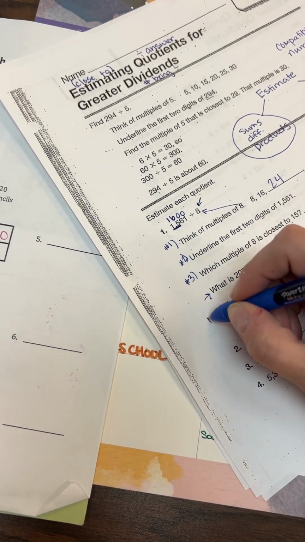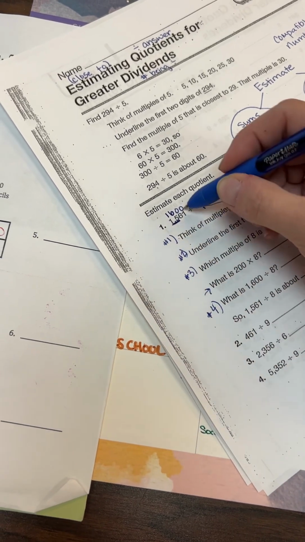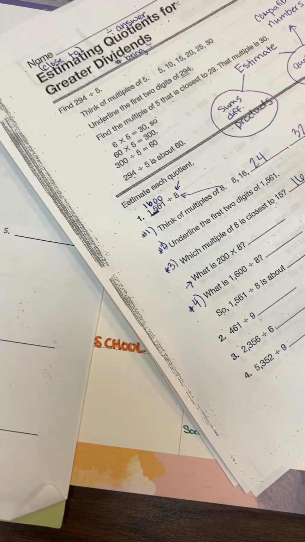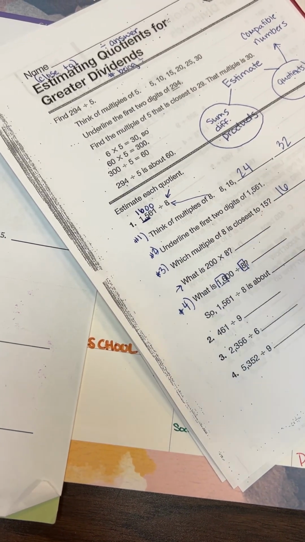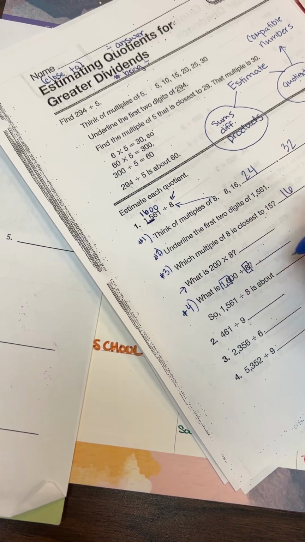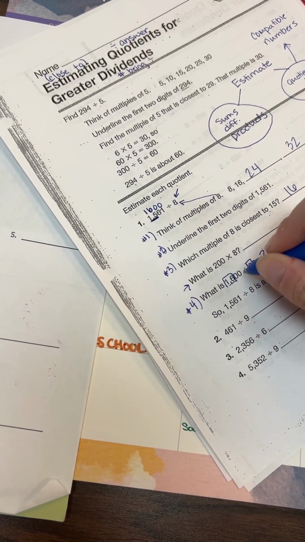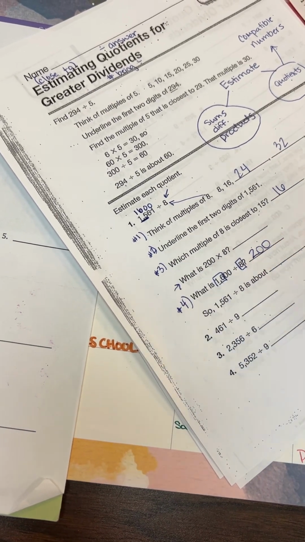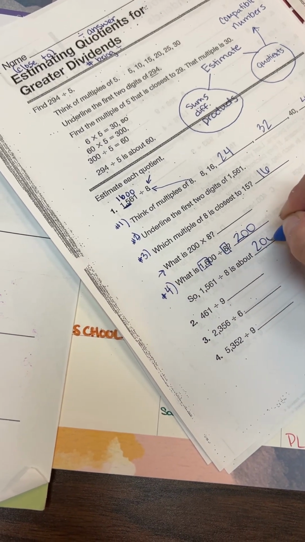So this is where I'm actually going to start solving. This goes back to our lesson from yesterday. So box your basic fact and say, what times 8 is 16? Well, that's 2. How many zeros do I have out there? 2. So I'll put 2 down. So 1,561 divided by 8 is about 200.